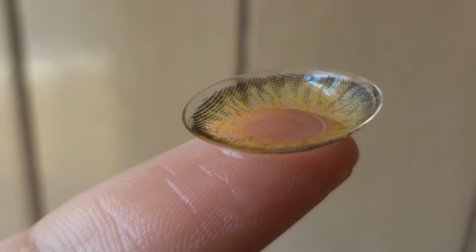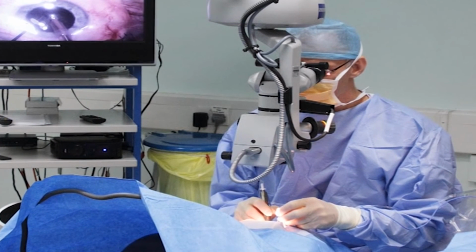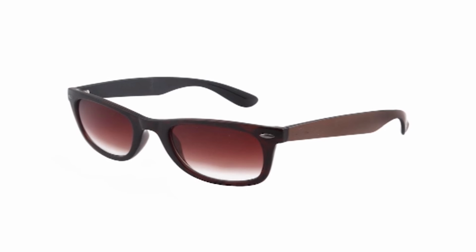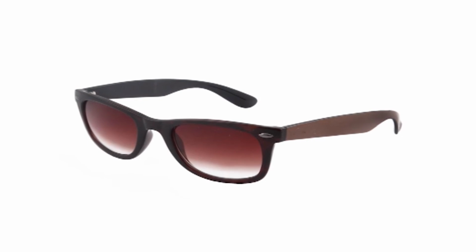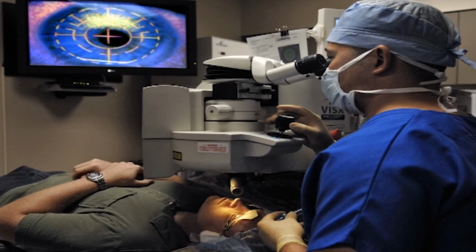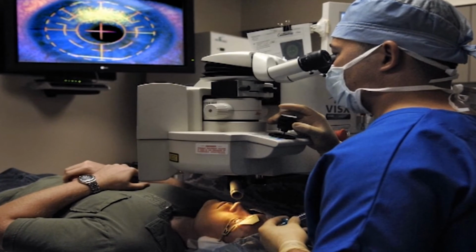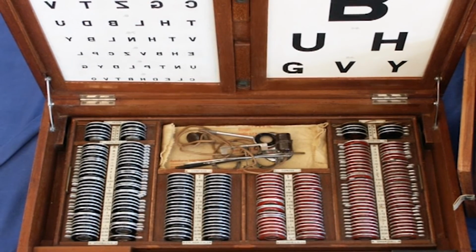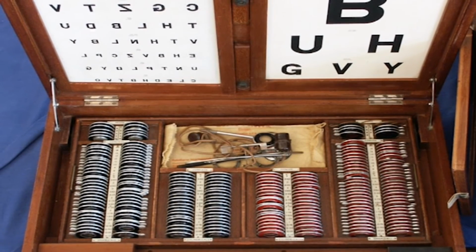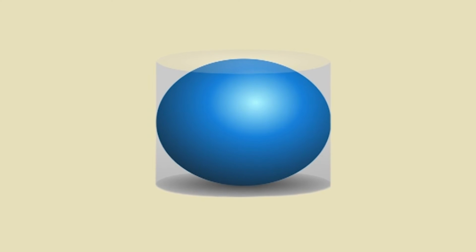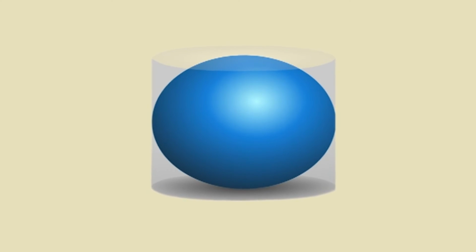Eyeglasses, contact lenses, and refractive surgery are the means to deal with astigmatism. All levels of astigmatism can be corrected by wearing proper prescription glasses. Eyeglasses are the simplest and the safest means of correcting a refractive error. Therefore, eyeglasses should be considered before contact lens or refractive surgery. Normally, a type of lens called spherocylinder is used to correct astigmatism. This lens, as the name suggests, is the combination of a sphere and a cylinder.